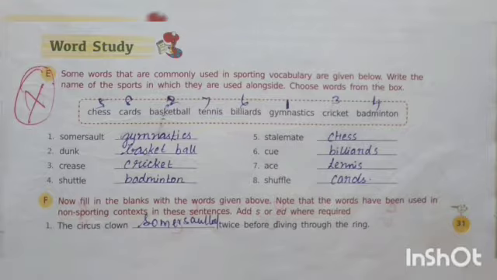My dear children, I think you may know the meaning of most of the words, if you have attended the last class where I taught you the lesson. If you have attended those classes, then I think you will be familiar with the meaning of most of these words. No matter. Now let us see one by one. In this Roman letter E, you have to write to which sport these particular terms are related. And in the same way, in Roman letter F, you have to use these 8 words and fill in the blanks.